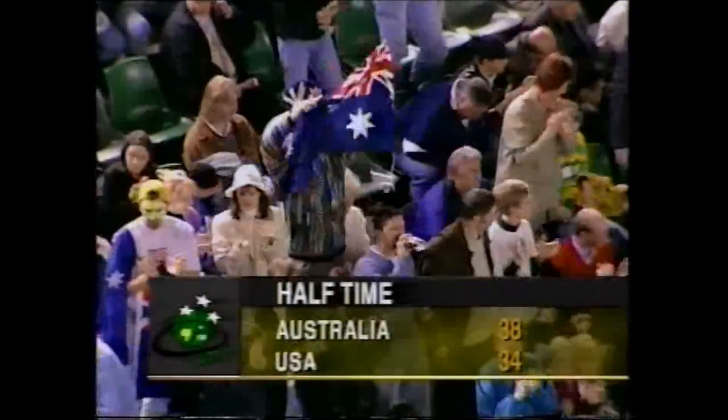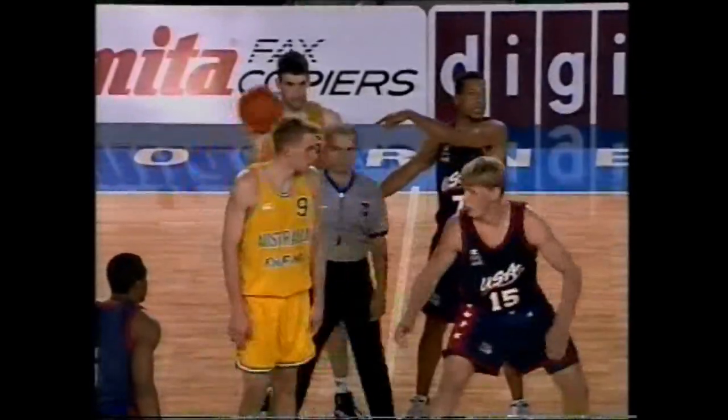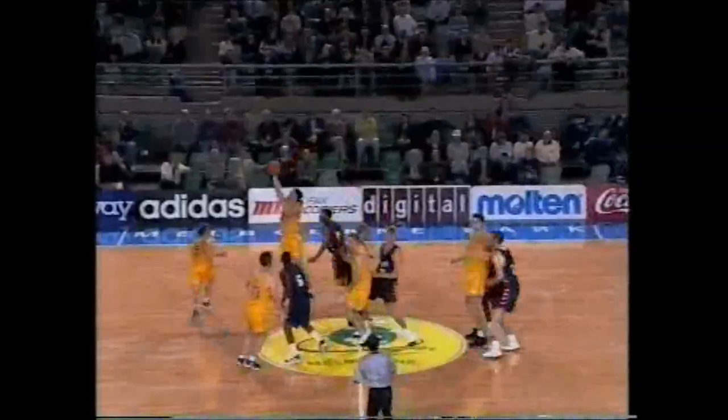Long. At the half, Australia 38. Still that'll do. I'm sure Ian Stacker will be content with that. The Crocs in front at half-time. Australia, Chris Anstey has 12 points. 20 minutes of play remaining then. If the Australians can reproduce the first half, they'd be more than happy.